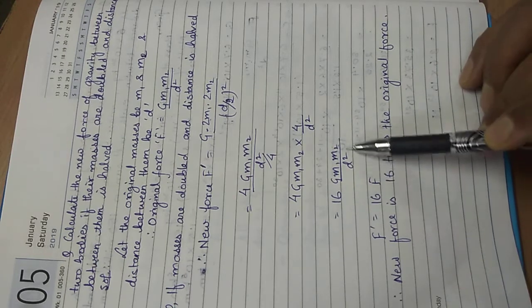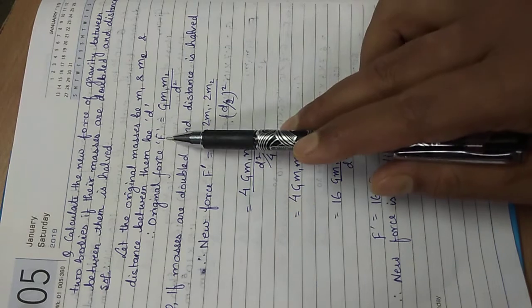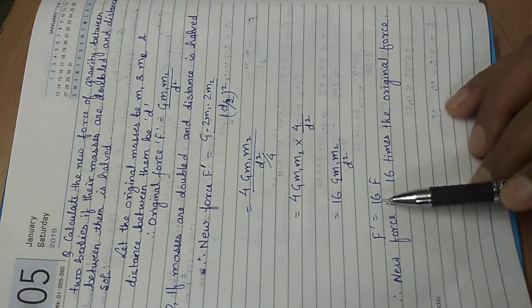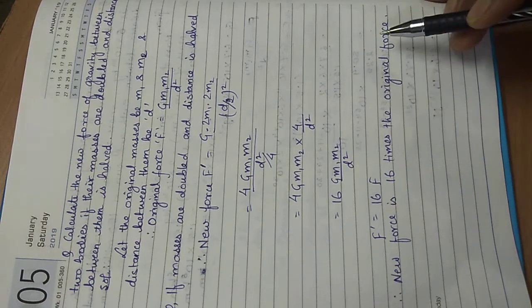Now G m1 m2 divided by d square, what is this? This is nothing but the original force. So F dash is equal to 16F. That means the new force is 16 times the original force.